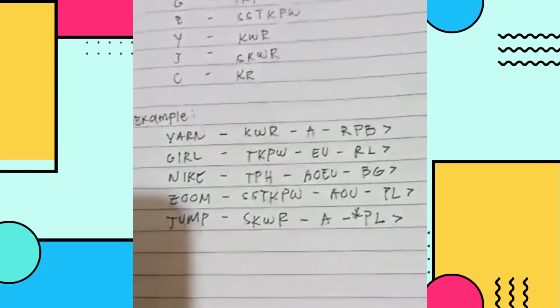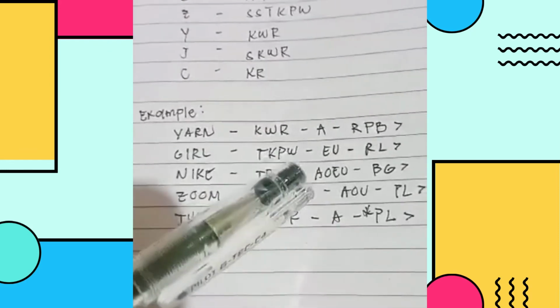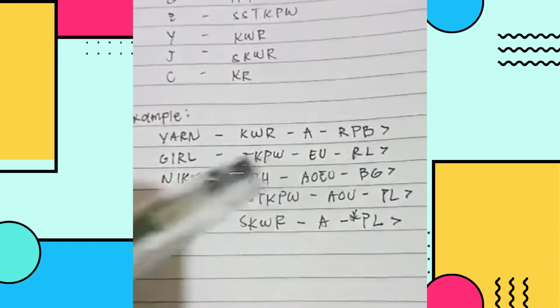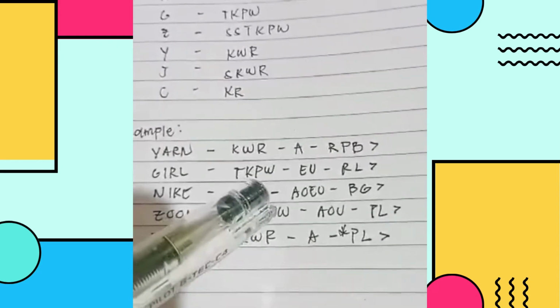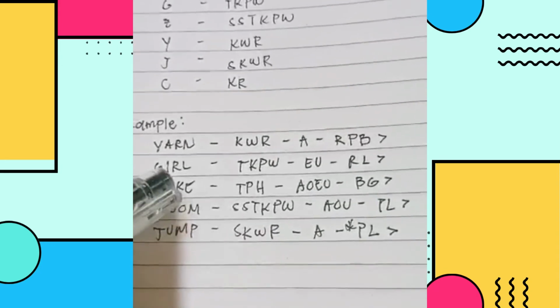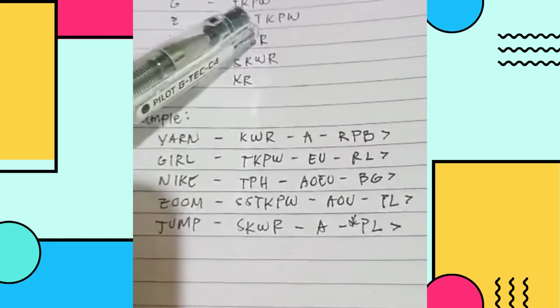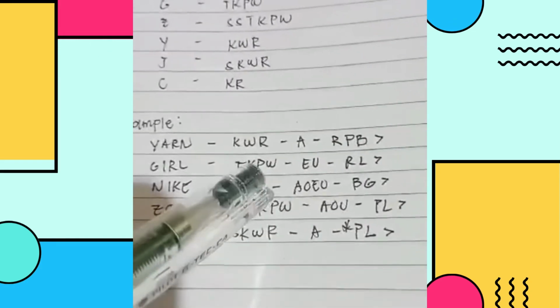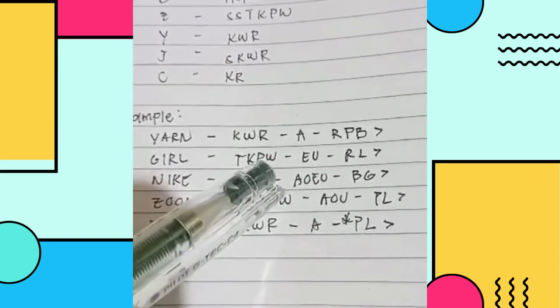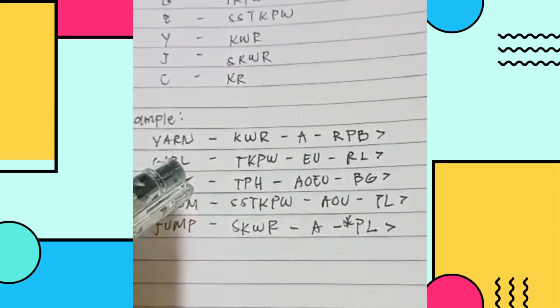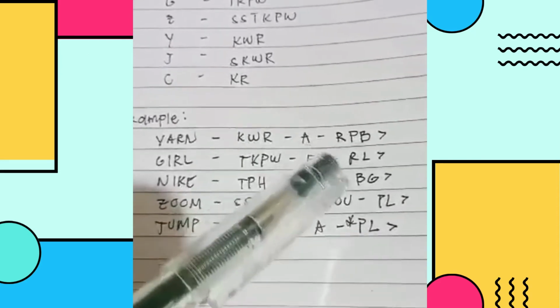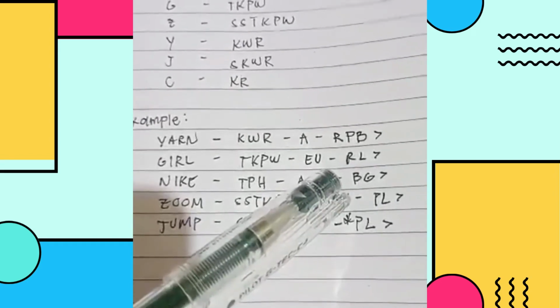Example is the word girl. This is how to write the word girl in machine shorthand. You first write the letter G. The code of letter G is TKPW. Then you write there TKPW. Next is the letter I. The code of letter I is EU. That is the vowel.